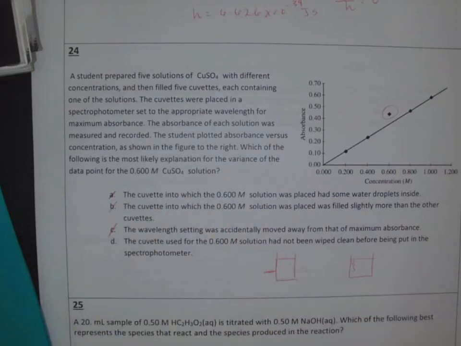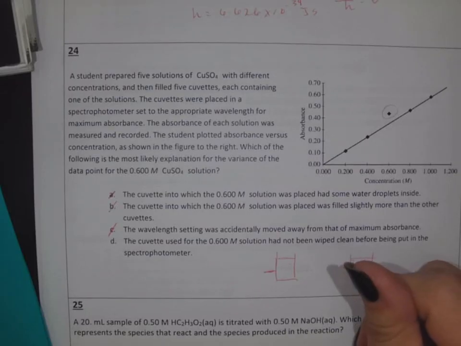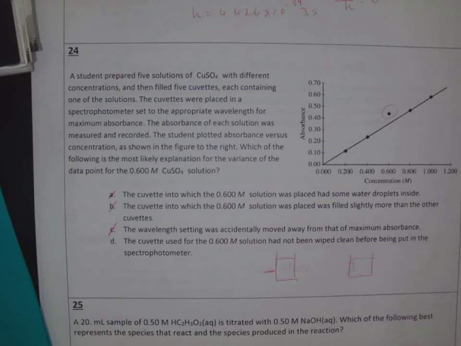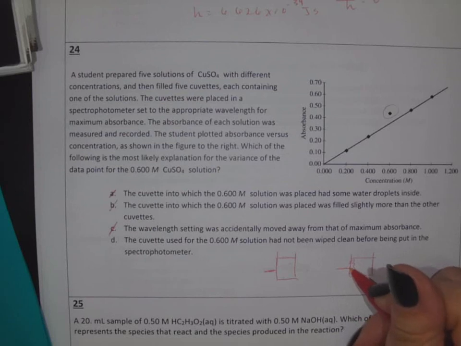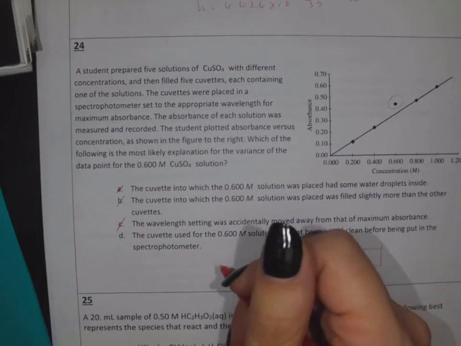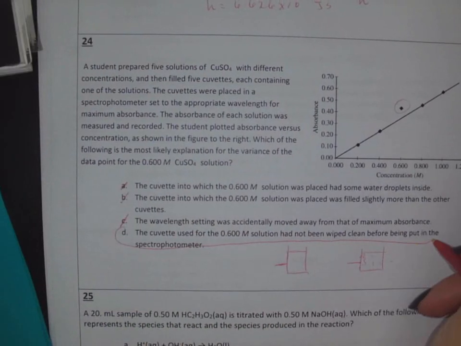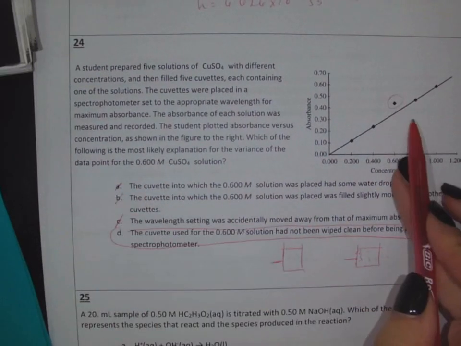So it's not that one, so process of elimination, but it does say the cuvette used for the 0.6 molar solution had not been wiped clean before putting it in the spectrophotometer. Like I placed this in here and I had my thumbprint on there. I touched this and I deposited items onto the surface. So this light could be absorbed by those items as well as the solution. That would cause a higher absorbance. That's what we see as a higher absorbance.